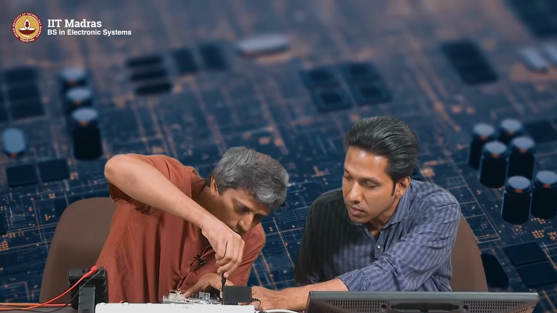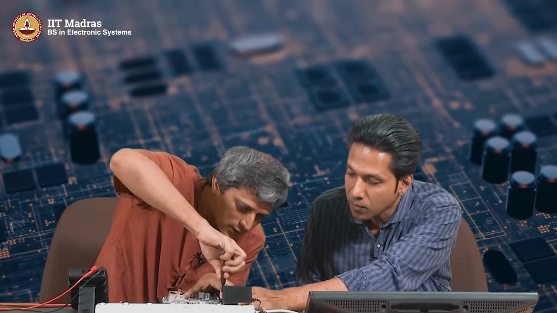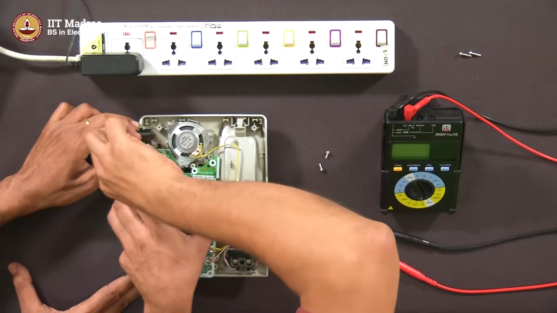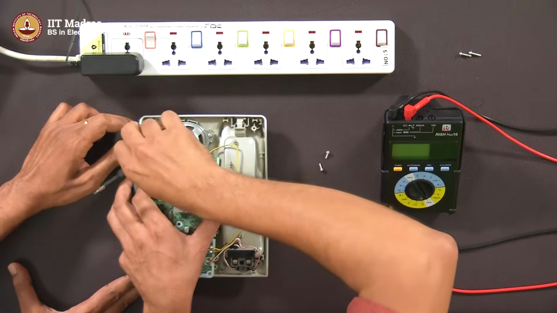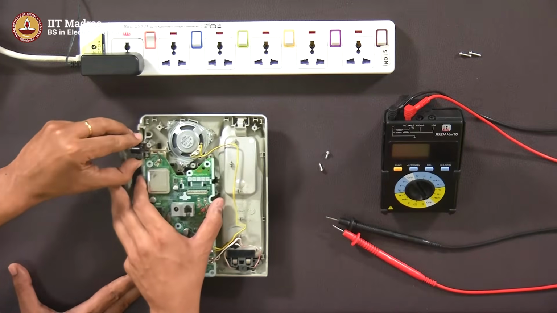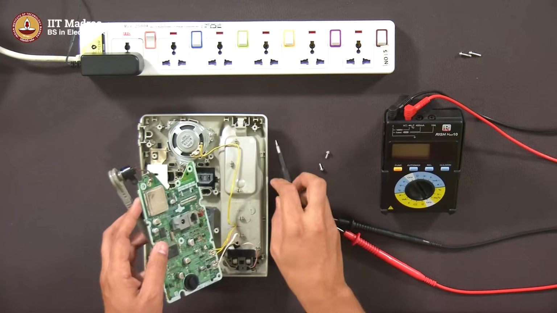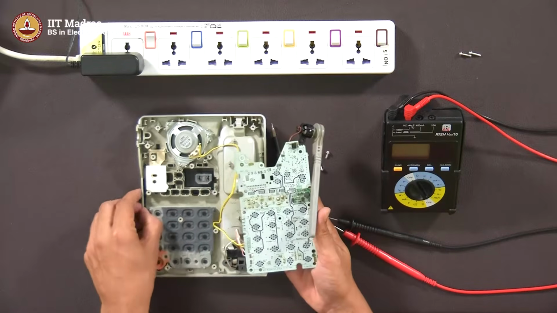The screw type is different. Yes, but it's okay. You can still get it out with this. Right, so we have opened it up completely.